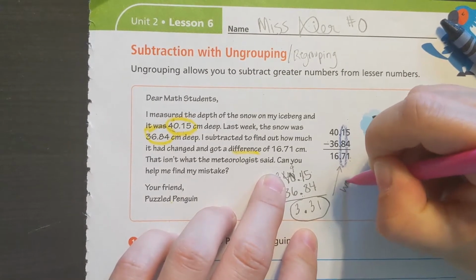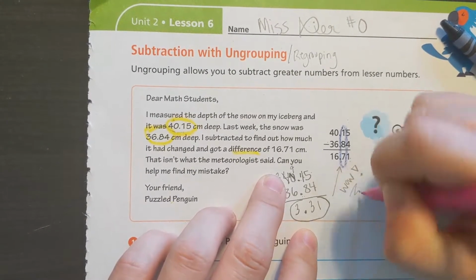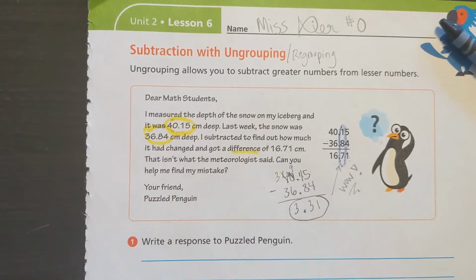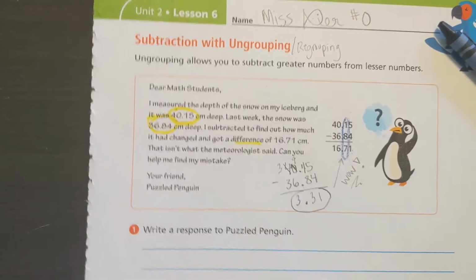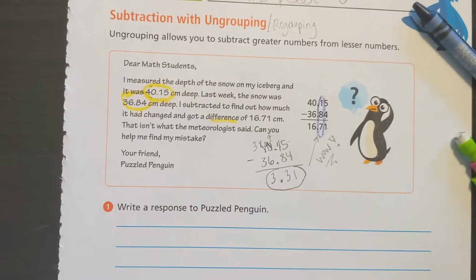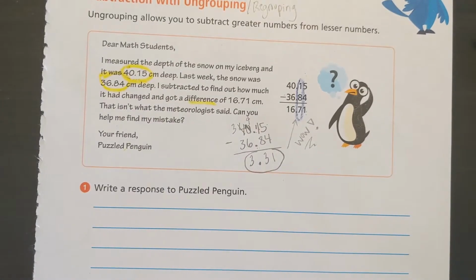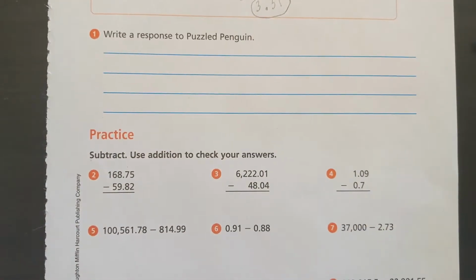16.71. Wow. Make sure you write that. Wow, that is quite a difference. So he did make some mistakes there, but luckily he can fix them. We all make mistakes, and Puzzle Penguin can improve. Let's move on. Let's try to not make his same mistakes as we do these problems, okay?